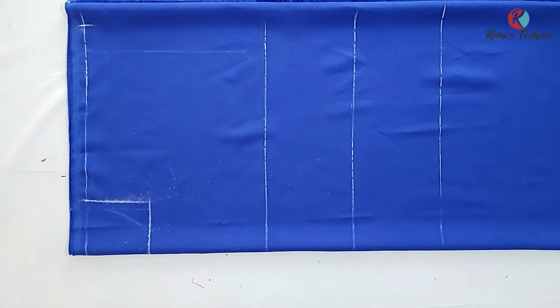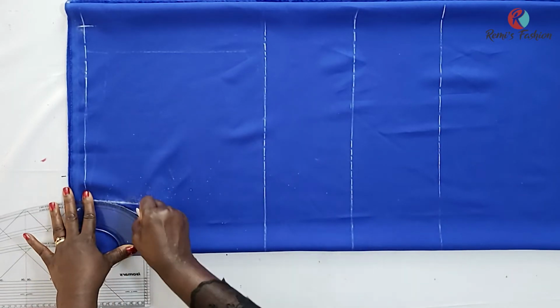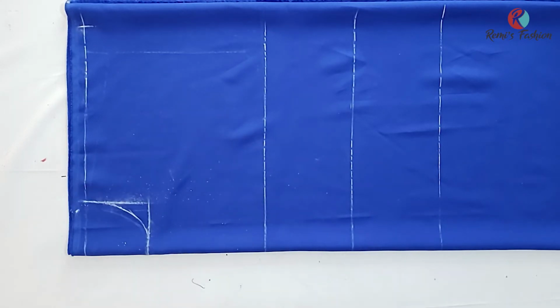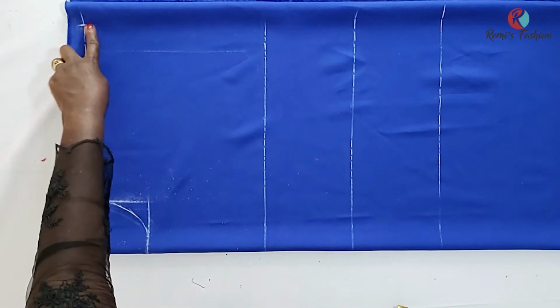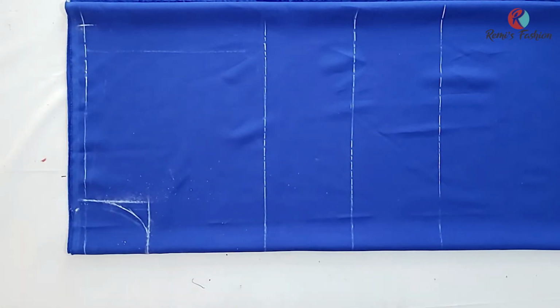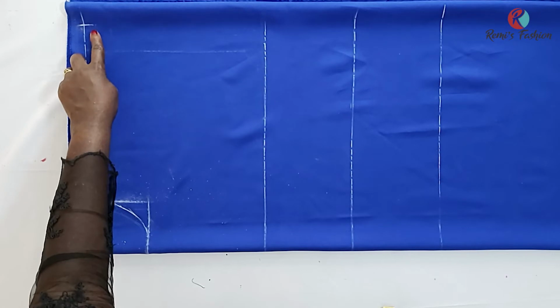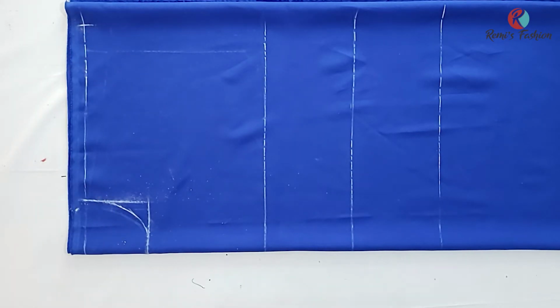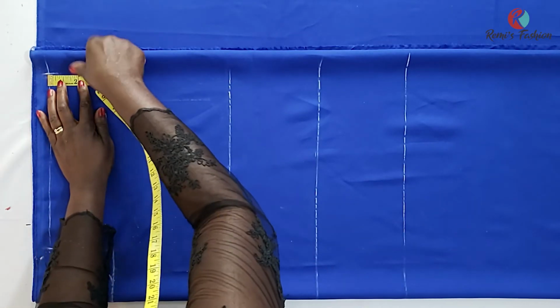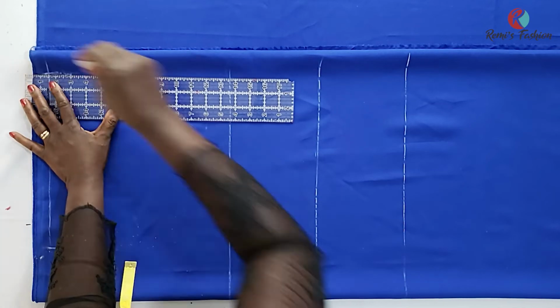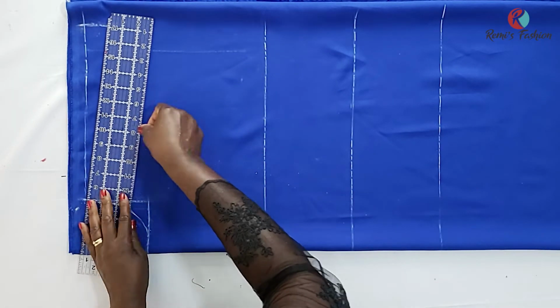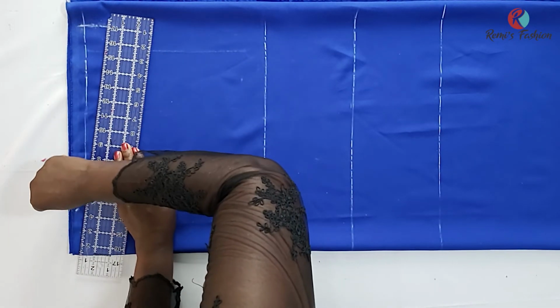I folded this into 4. I'm going to be cutting the front and the back together. I will now draw out the neckline. After doing that, I will mark 1.5 inches downwards for my shoulder sloping. The reason why we're sloping the shoulder is because our shoulders are not straight. So I'm going to be sloping 1.5 inches. And then I'm going to connect it to the width of the neckline, like this.